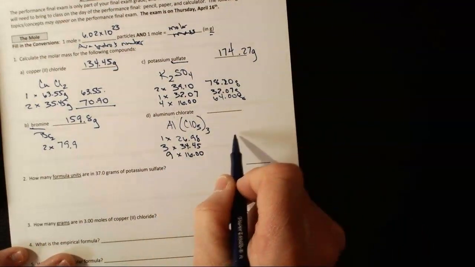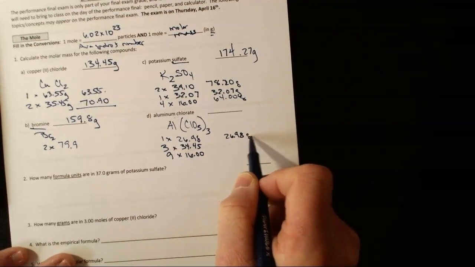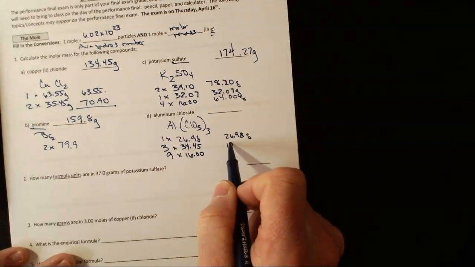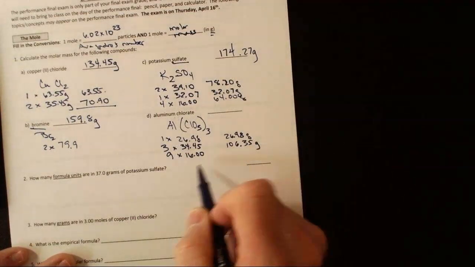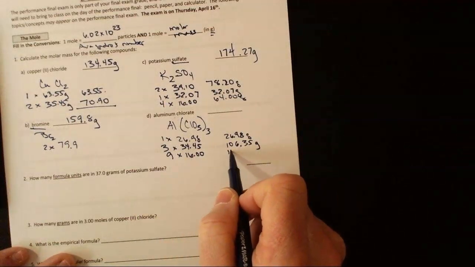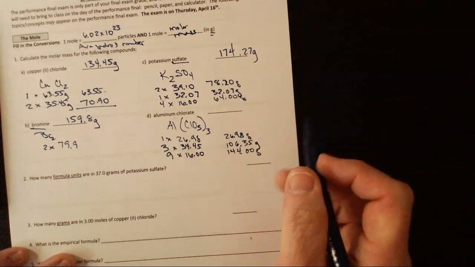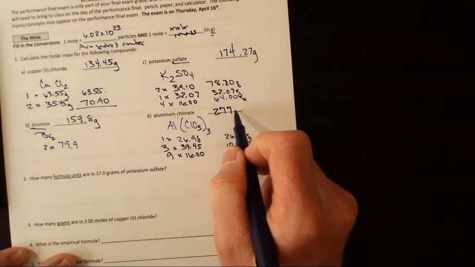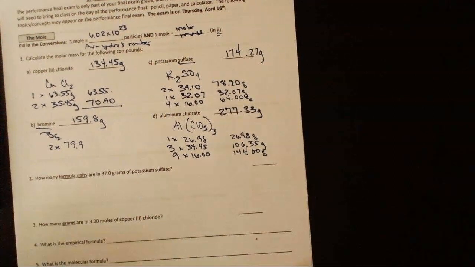So 1 times 26.98 is, of course, 26.98 grams. 3 times 35.45 gives me 106.35 grams. And then 9 times 16 is 144.00 grams. Add all of that up, and I end up with 277.33 grams as my molar mass for aluminum chlorate.